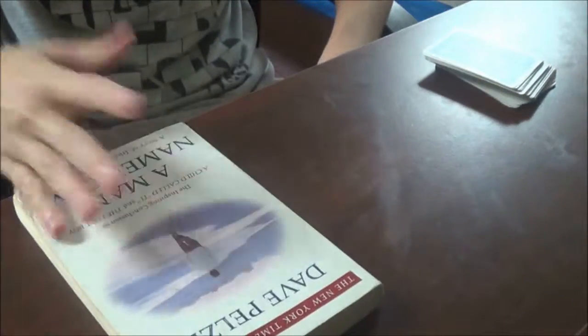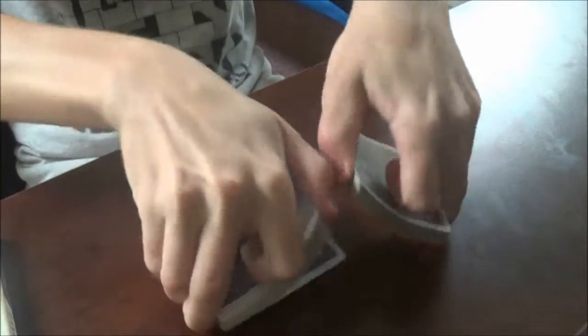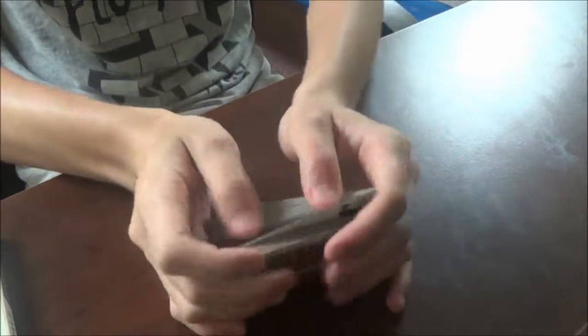The first thing you're going to do is have them choose their book of their liking. You don't know the word yet. You have no idea what the word's going to be. Then you're going to shuffle the pack if you want. It doesn't matter. It could be a real shuffle. Have them shuffle it.